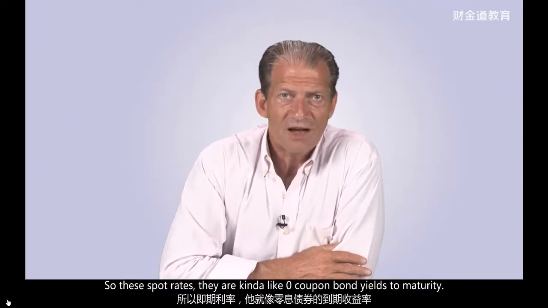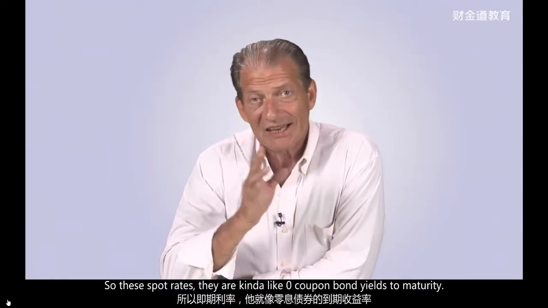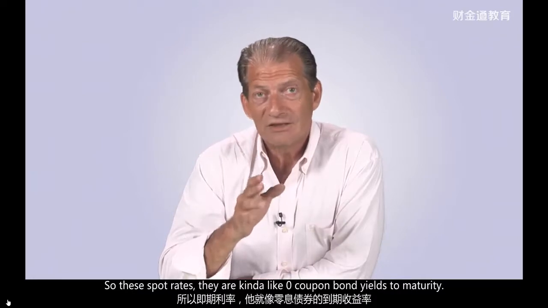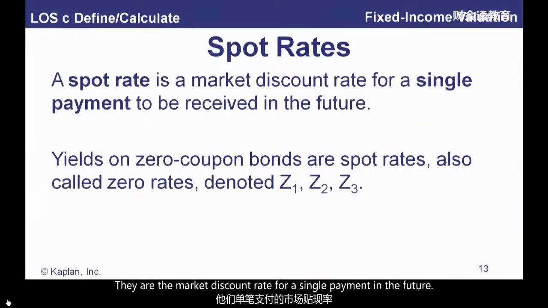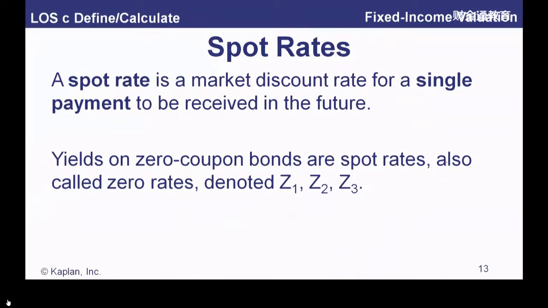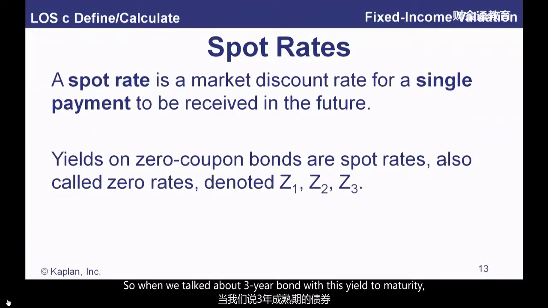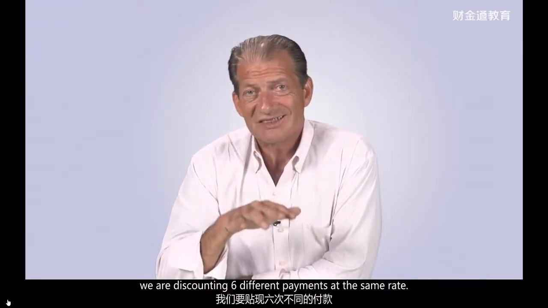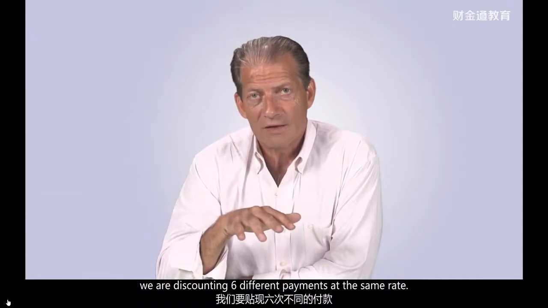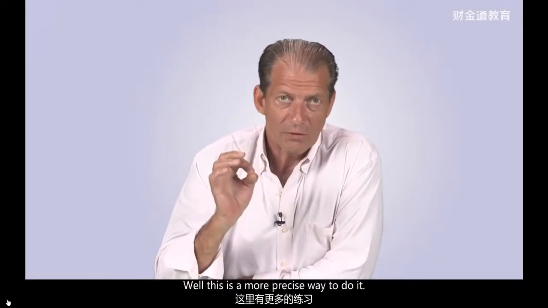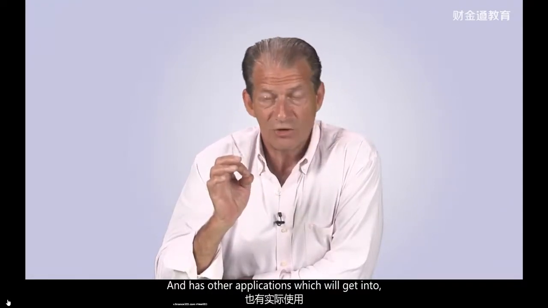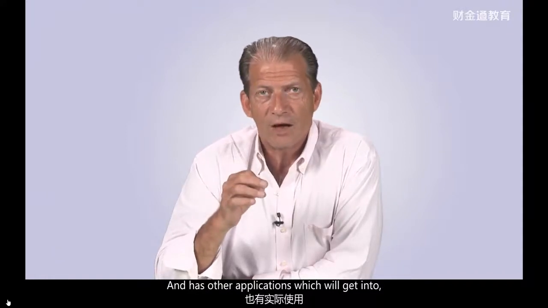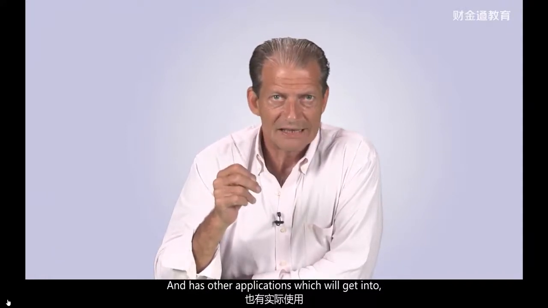So these spot rates, they're kind of like zero coupon bond yields to maturity. They are the market discount rate for a single payment in the future. So when we talked about a 3-year bond with its yield to maturity, especially our semi-annual one, we were discounting 6 different payments at the same rate. Well, this is a more precise way to do it and has other applications which we'll get into.